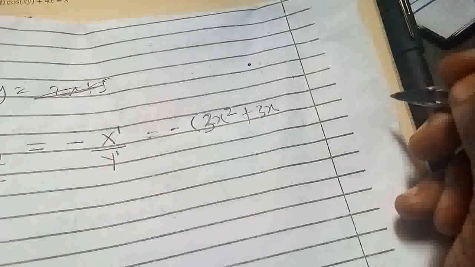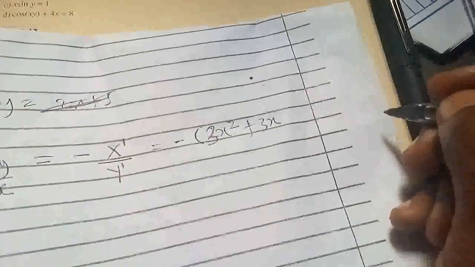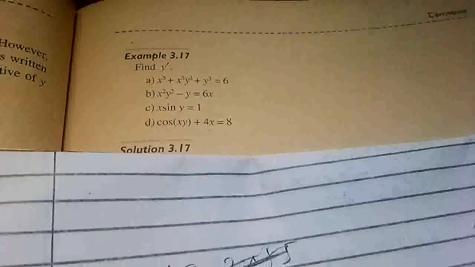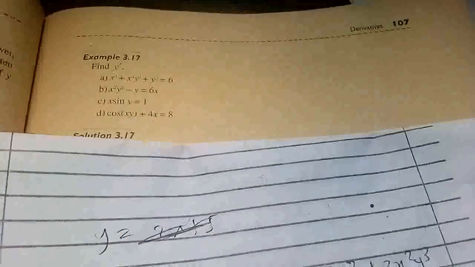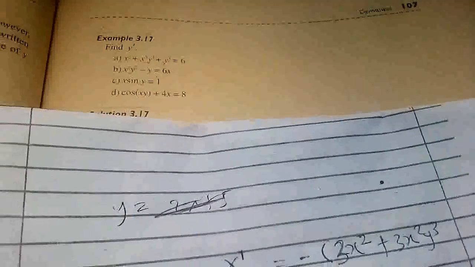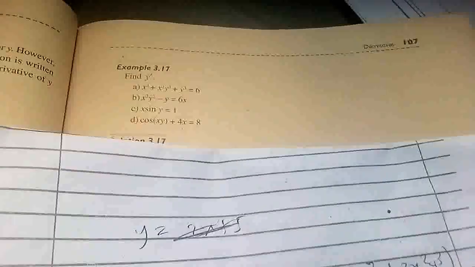So the first one is 3x squared y cubed, because we have x cubed here. If we differentiate using the power rule, we get 3x squared. Then that y cubed is standing alone, so we treat it as a constant, and it becomes 0. Then, divided by, we now differentiate the y terms using the rule here. So the x cubed will now be 0, because we are dealing with the y term.